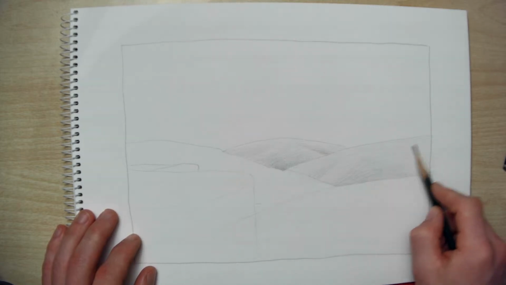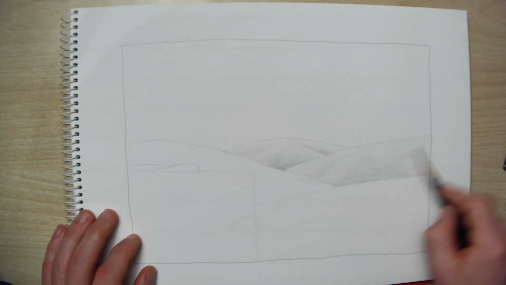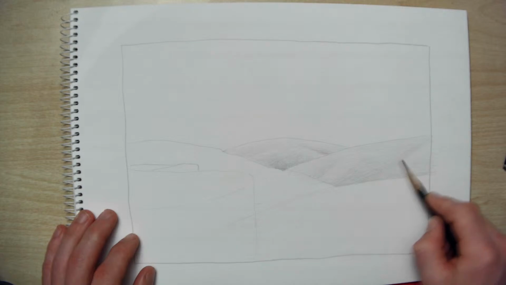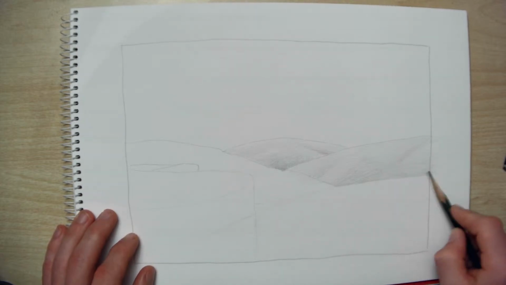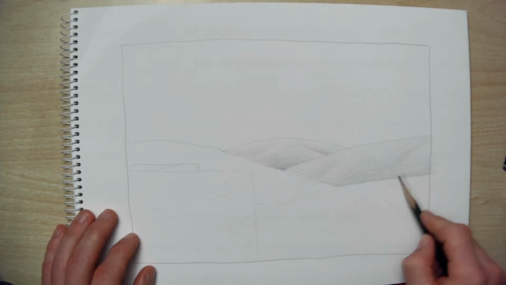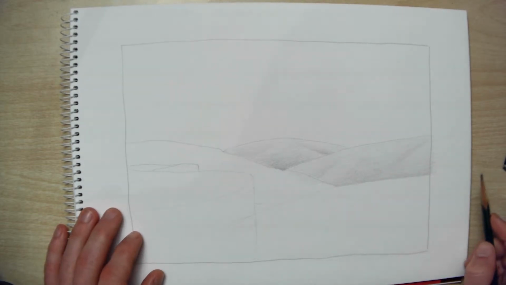And maybe one more right here. Like this. Okay, let's get the lower edge a little bit darker. Alright.